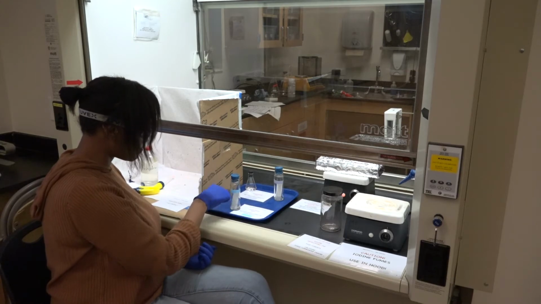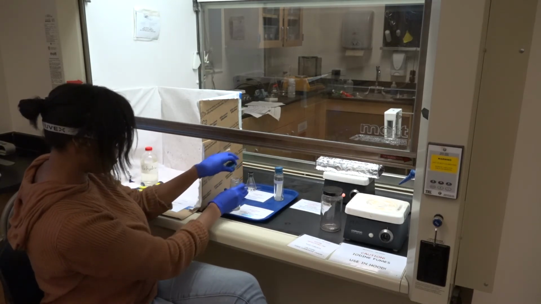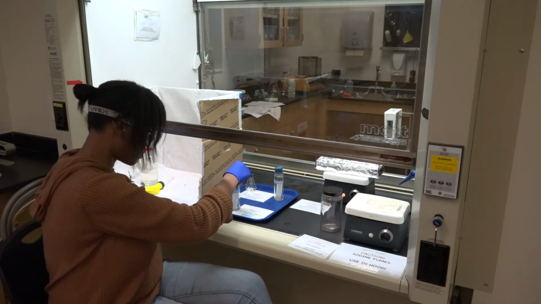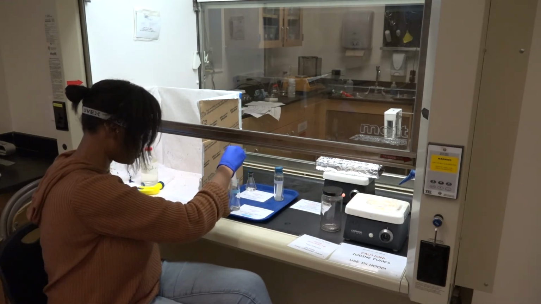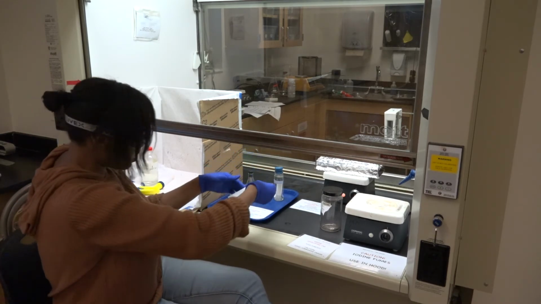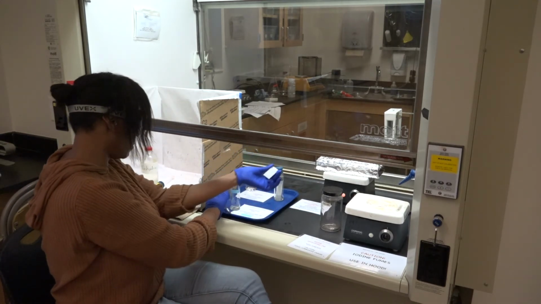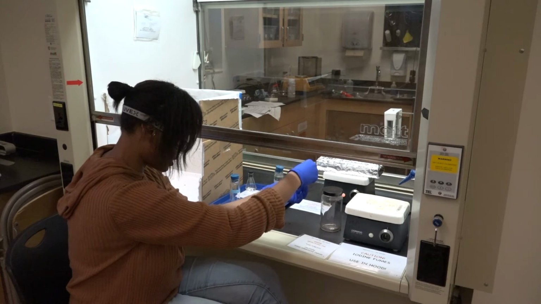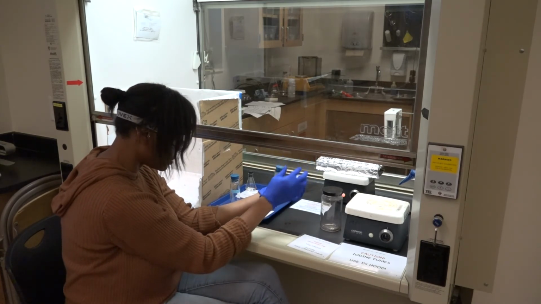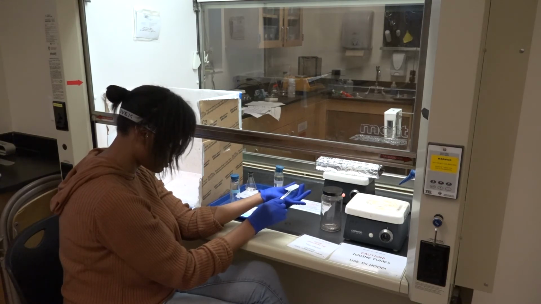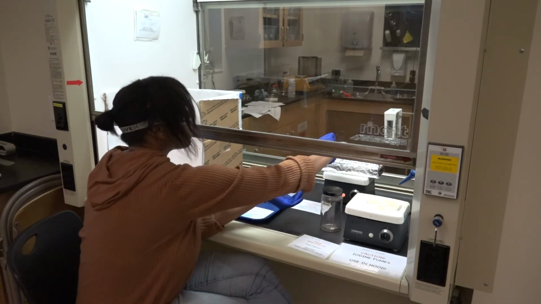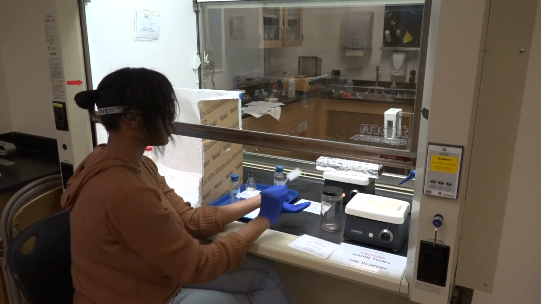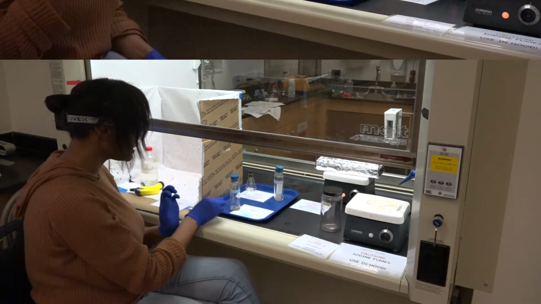Here's our amino acid chromatography strips from before, and these are ready to come out. And so I'm going to pull these out with the tweezers, and I'm going to dry them now over here on our heat rack. Okay, so we'll let those dry completely.